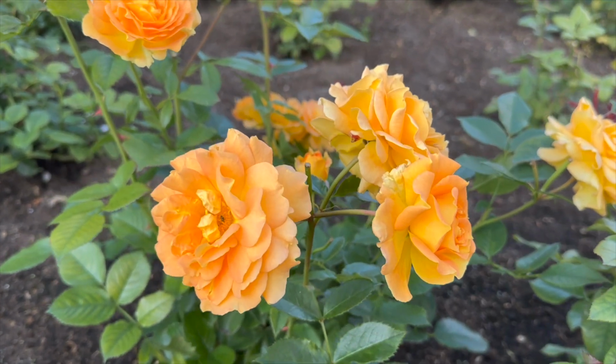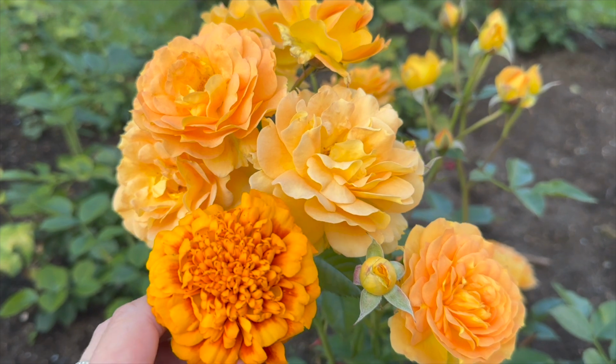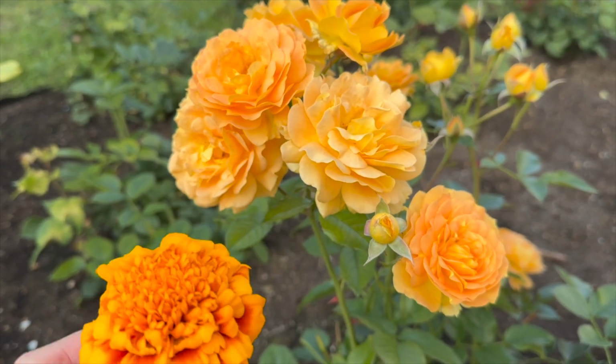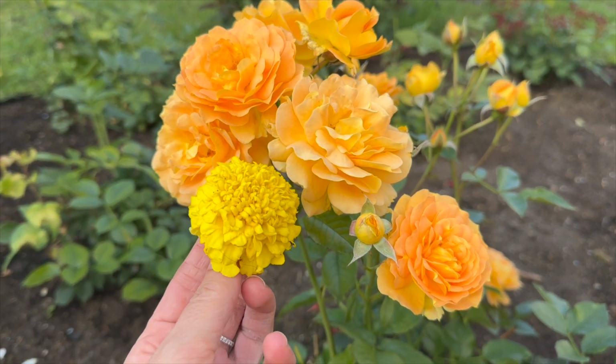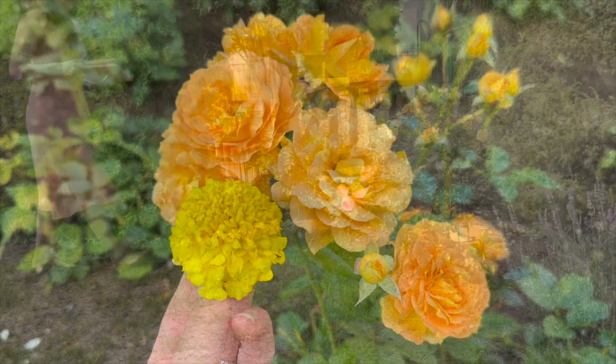Here we have a yellow rose, a beautiful yellow rose. But if I place another different yellow flower, can you see the difference? One is more reddish. This is a much cooler yellow flower.